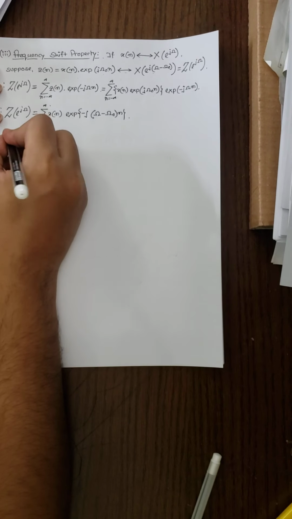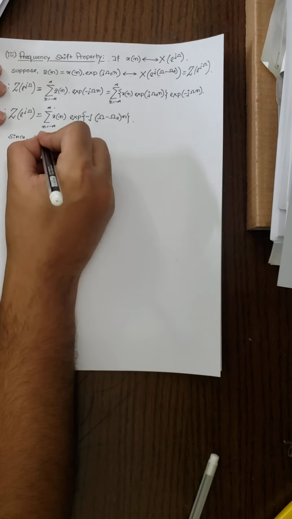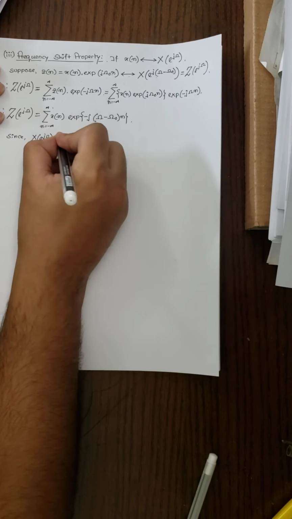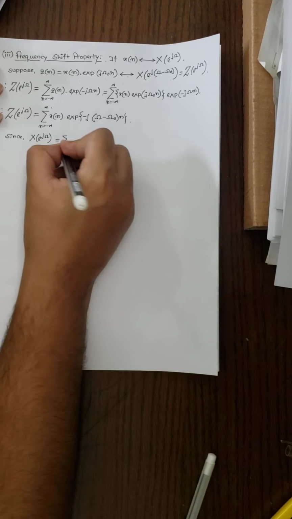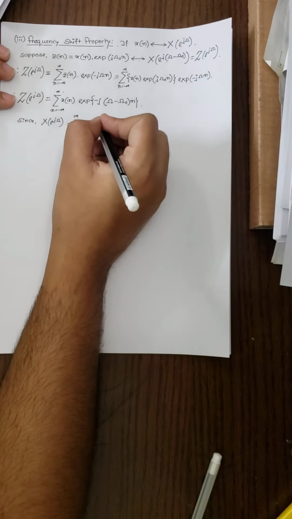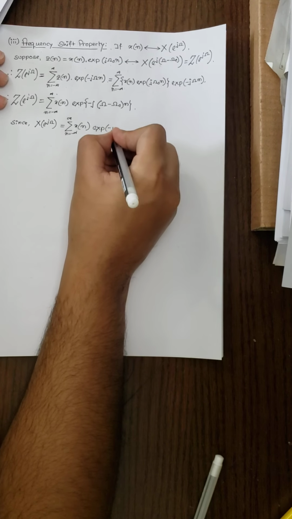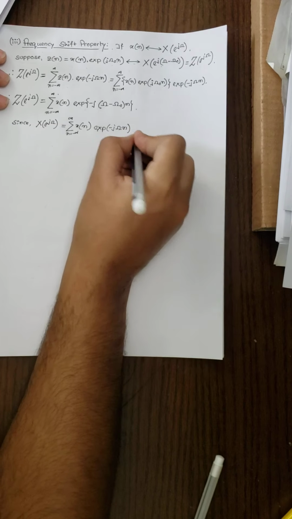Now, since we know that from the direct transform equation, x of e to the power j omega will be equal to summation, where n goes from negative infinity to infinity, x of n e to the power minus j omega n.